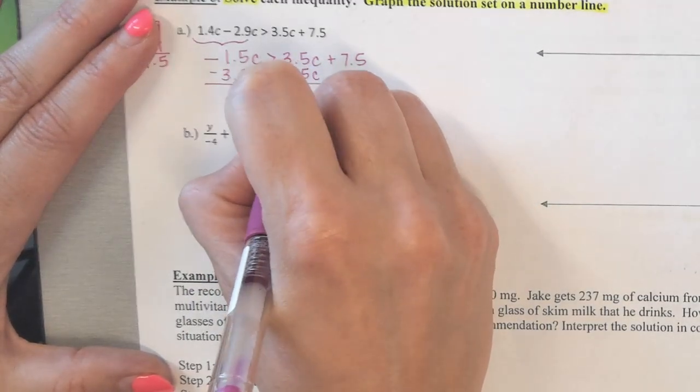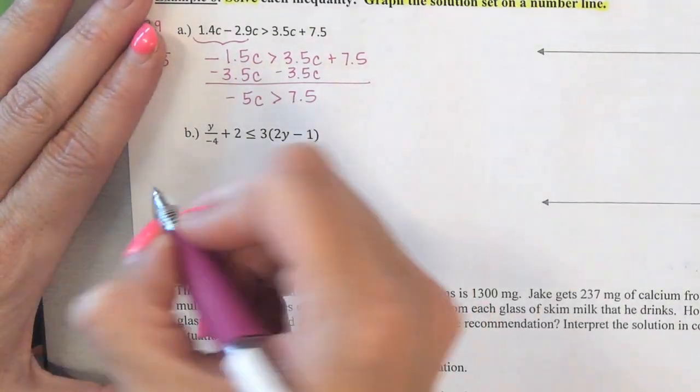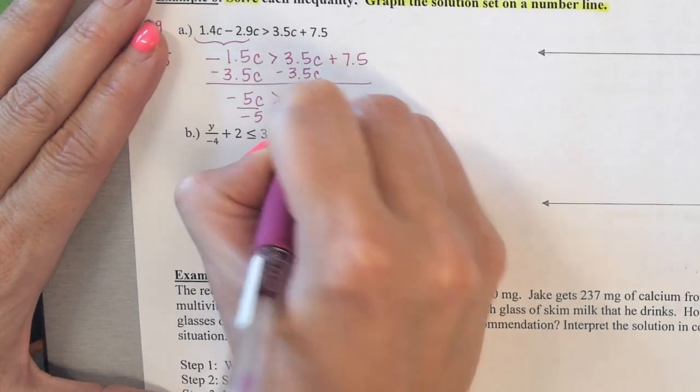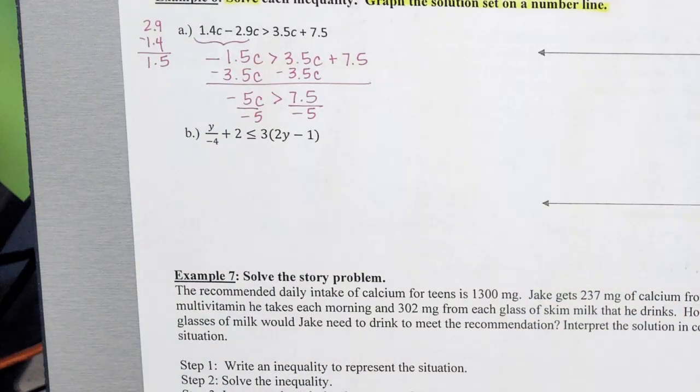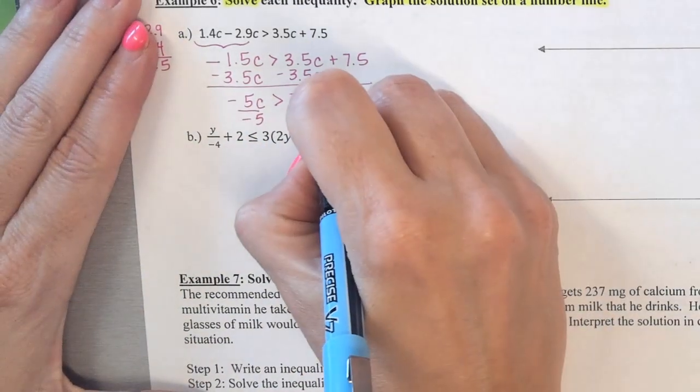Okay, and then this is where the fun is. So two things. One, to get c by itself, I'm going to divide each side by negative 5. And remember, when you divide by a negative, what are you going to have to do? Yep. So we're going to flip.